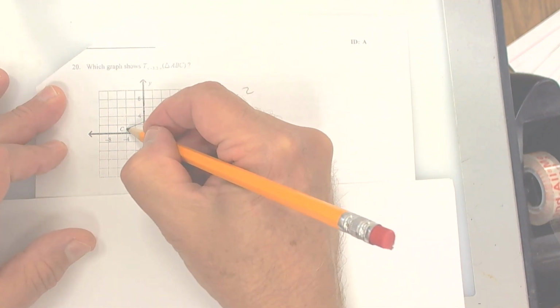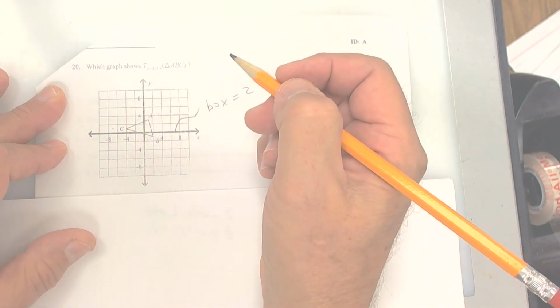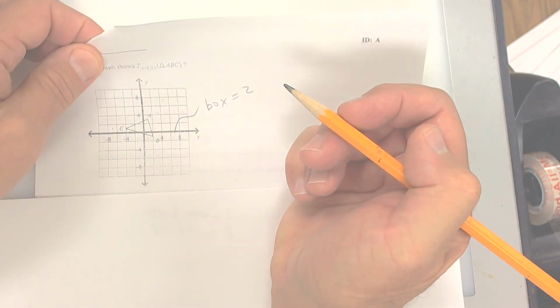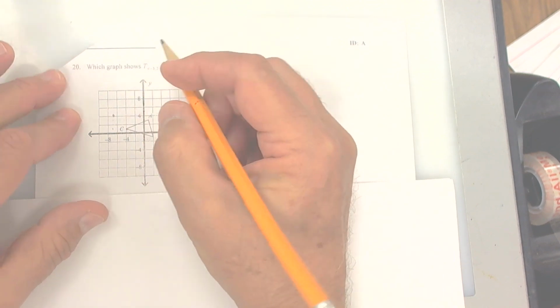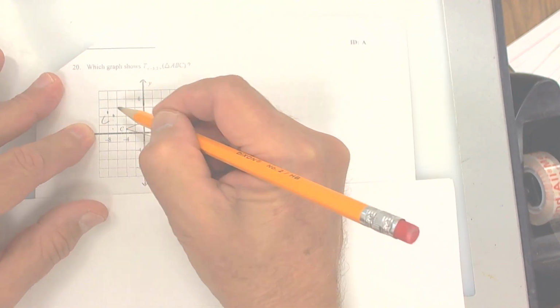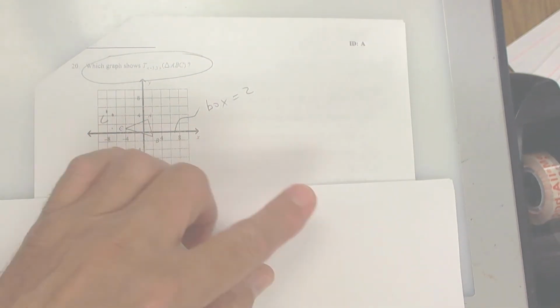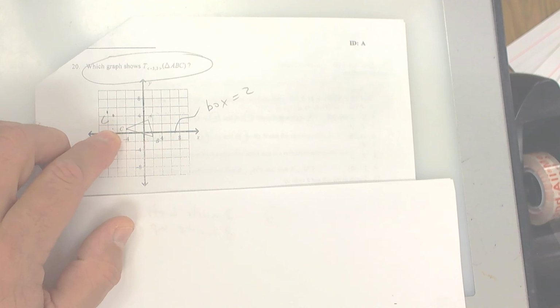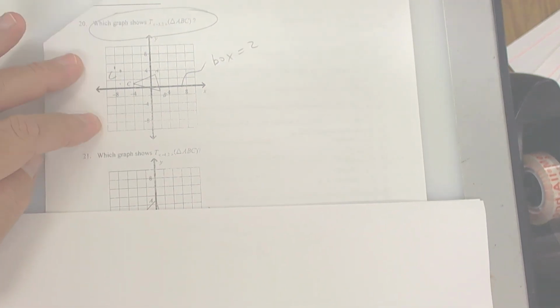So here, you're going to go over 1, 2, 3, which is right there, and then you're going to go up, it looks like 3. So 1, 2, 3. So point C prime would be here. Now apparently you had to select, and there are no choices, but just understand that you're looking for an image that goes from the pre-image somewhere over here. Okay? And each box is worth 2.